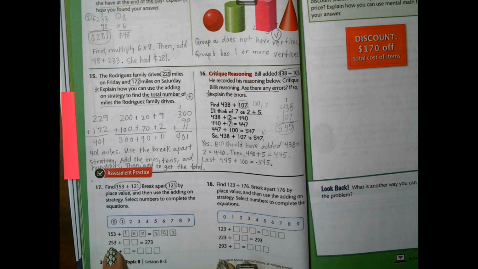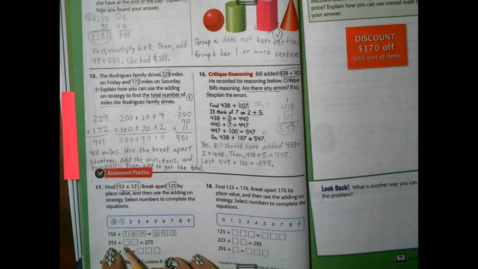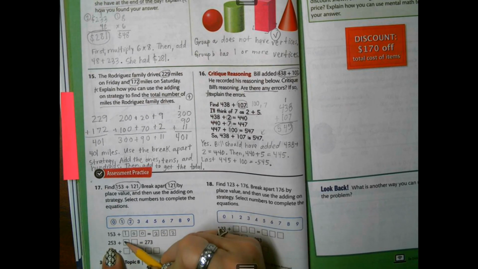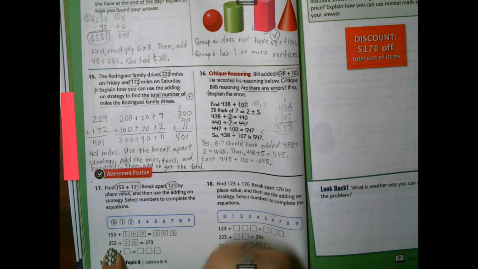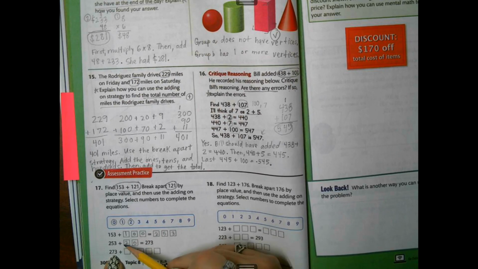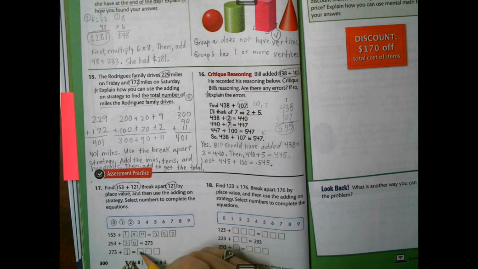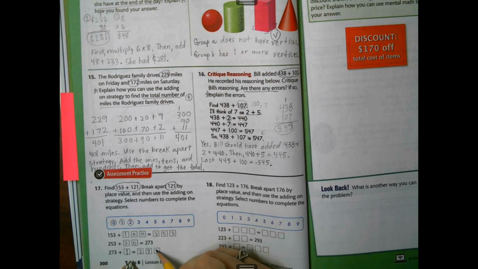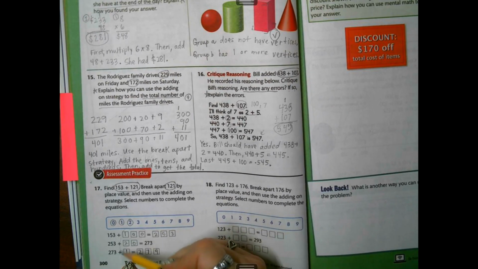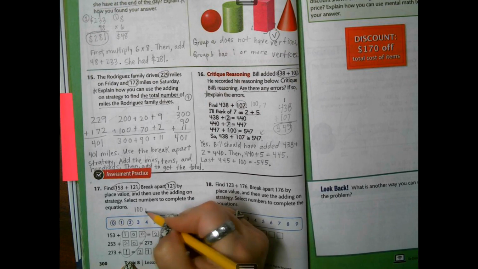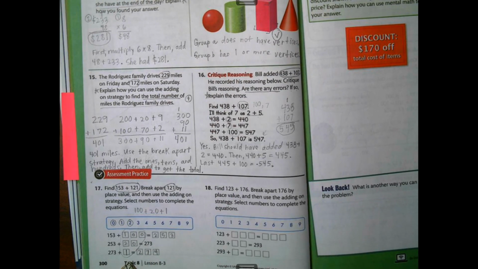Take your 253. What number do we get next? We already got our 100. We need a 2-digit number, 120. So I'm going to use my 2 and my 0 here. That gives me 253 plus 20 equals 257. Take that 257. What do we have left? 121. So we're using our 1. And that is 274. So we expanded this number, 100 plus 20 plus 1, right?